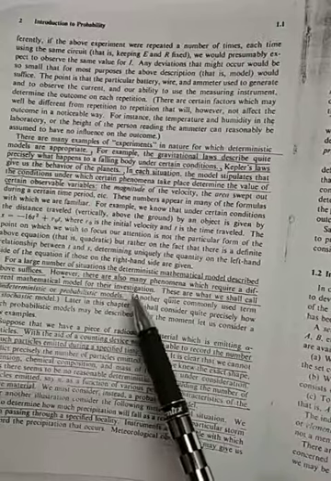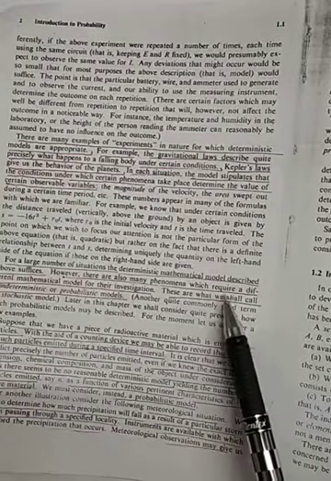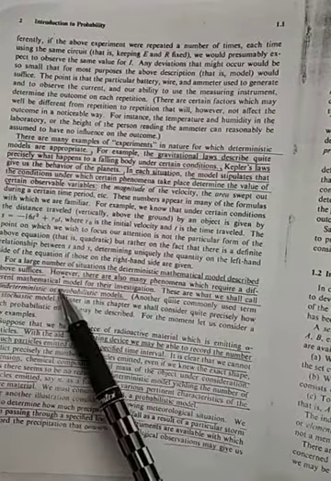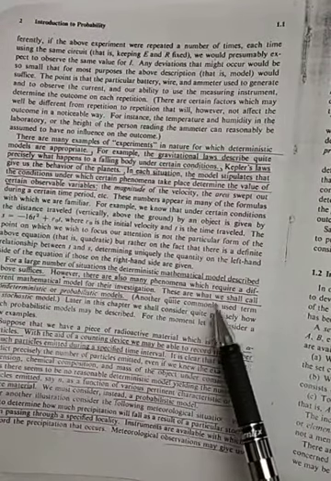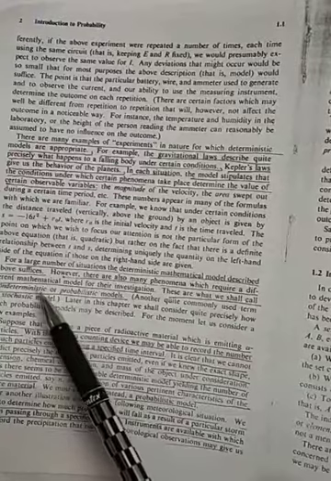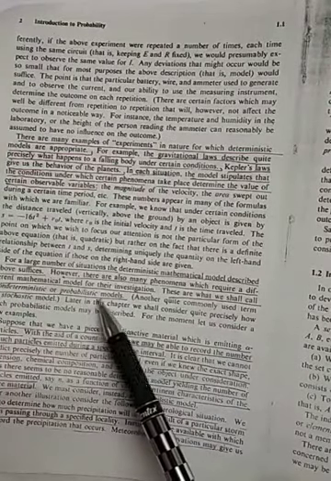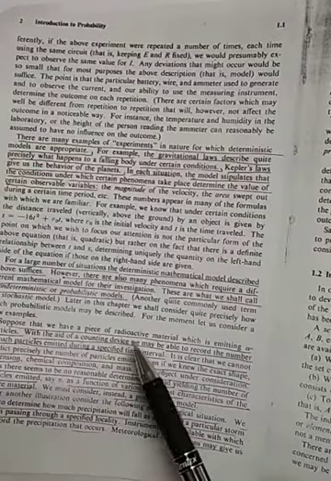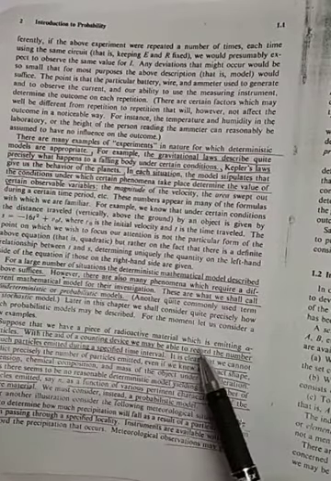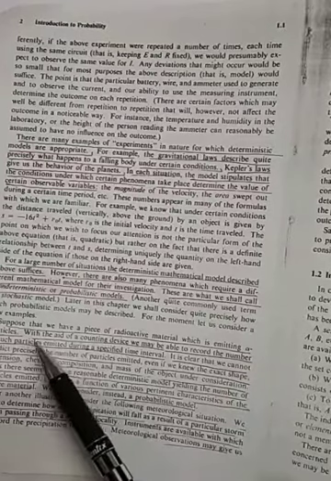However, there are also many phenomena which require a different mathematical model for their investigation. These are what we shall call non-deterministic or probabilistic models. Suppose that we have a piece of radioactive material which is emitting alpha particles.